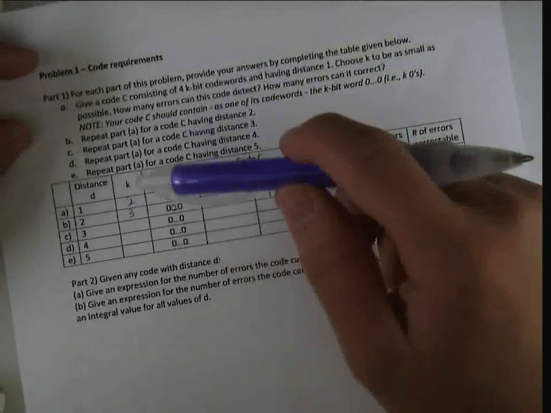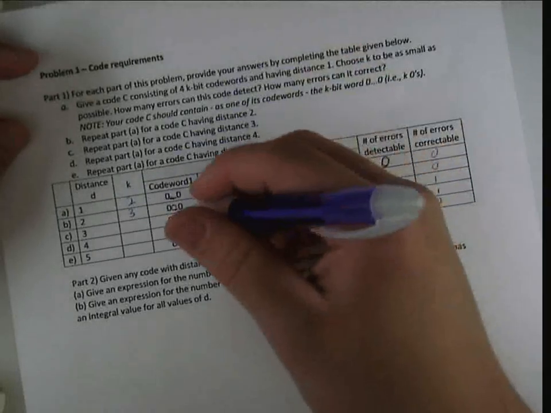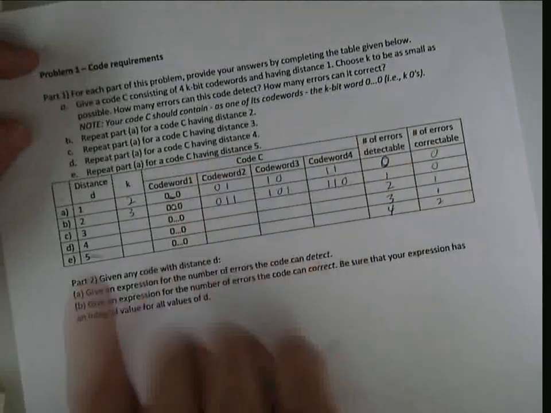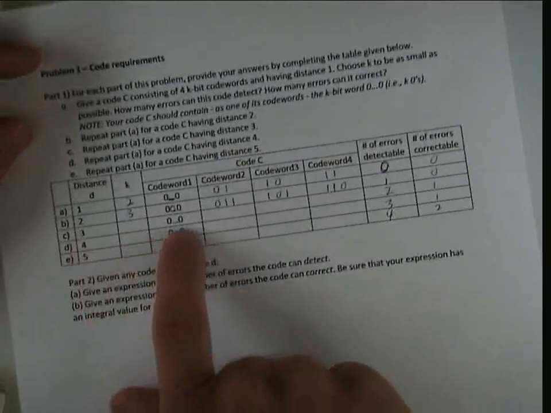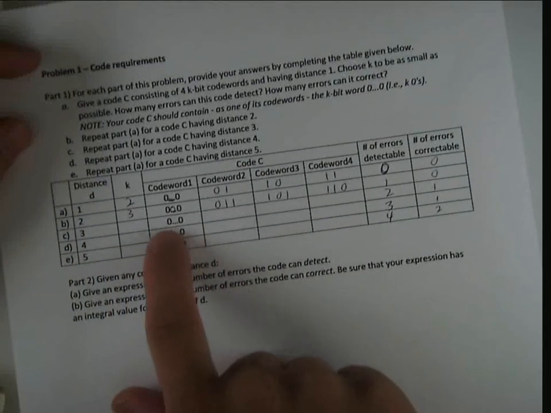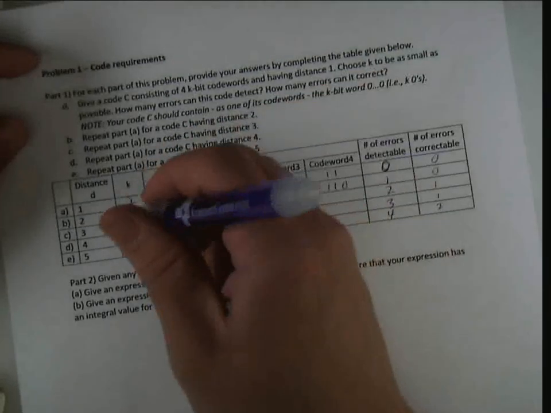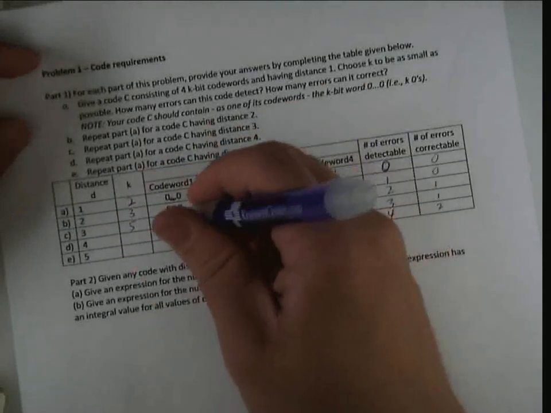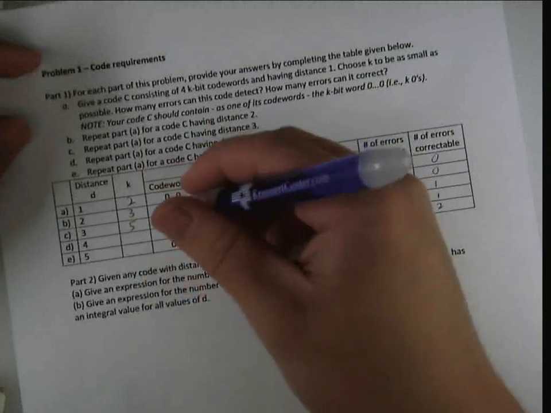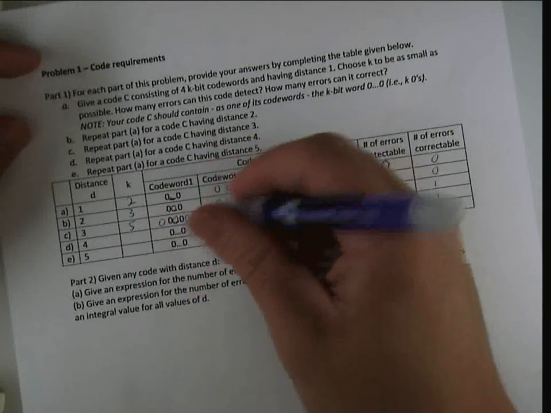And so now, let's look at distance 3. Well, I could try 4 bits, but if I have to have 3 1s, then essentially I can't have 2 code words with 3 1s that are still distance 3 apart, because there can only be 2 bits that are different. So I'm going to have to go up to at least 5. So let's try 5 first and see what happens. So I've got 0, 0, 0, and I'm going to have 3 1s.